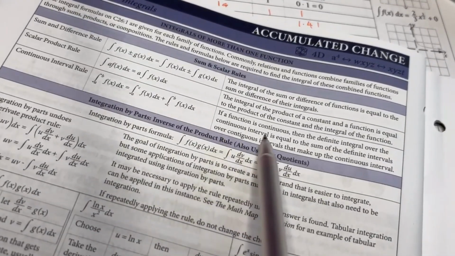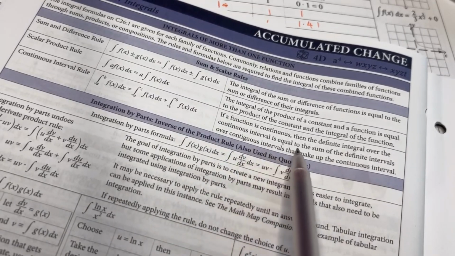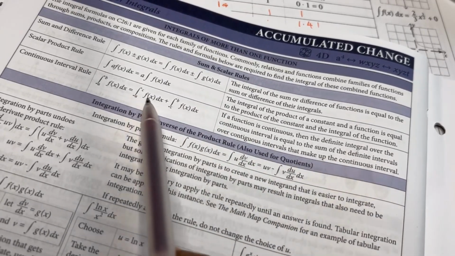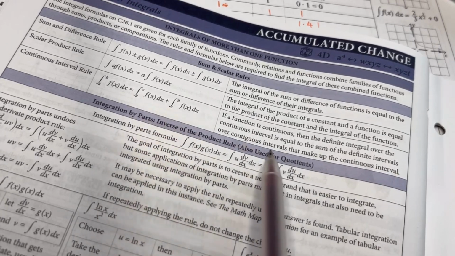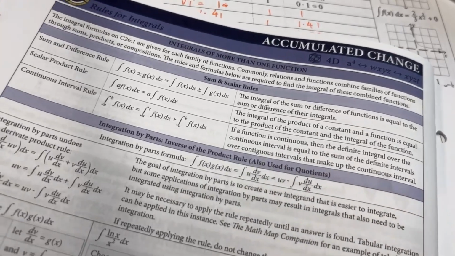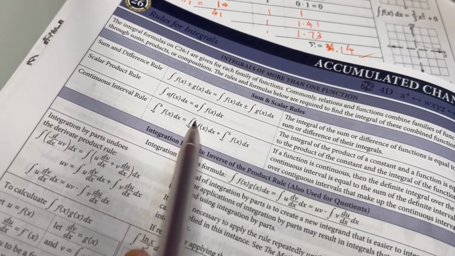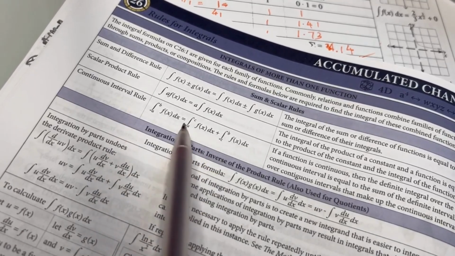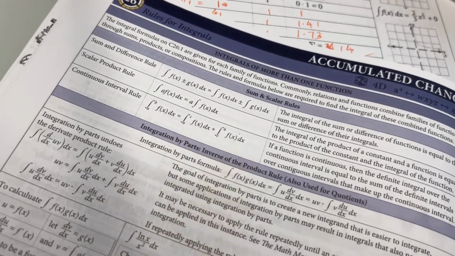You can read it. If the function is continuous, then the definite integral over the continuous interval is equal to the sum of the definite integrals over contiguous intervals that make up the continuous interval. Okay, this is too confusing. I'm not getting into that, but you get the idea. So if you have a continuous interval with the c in between your a and b variables, it goes from a to c and then from c to b. Okay.